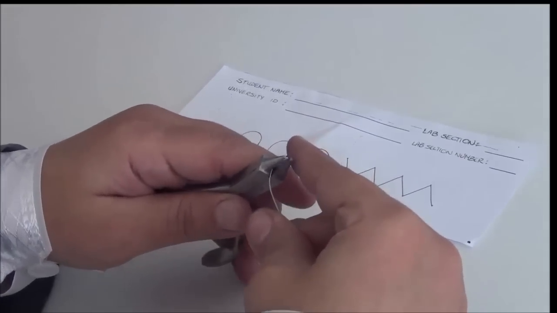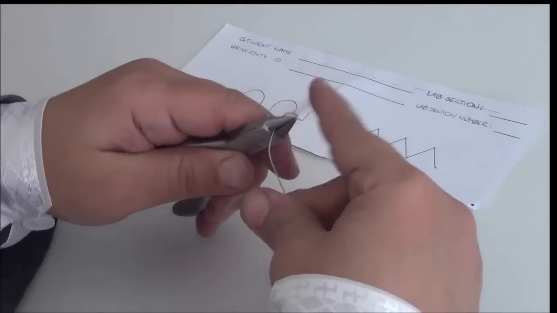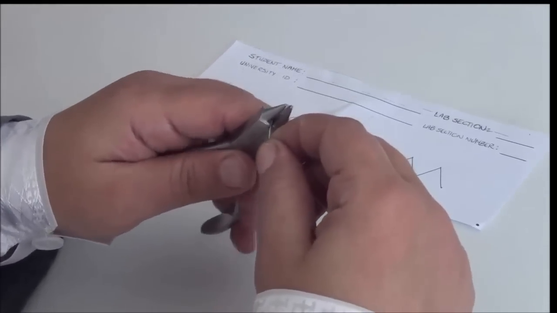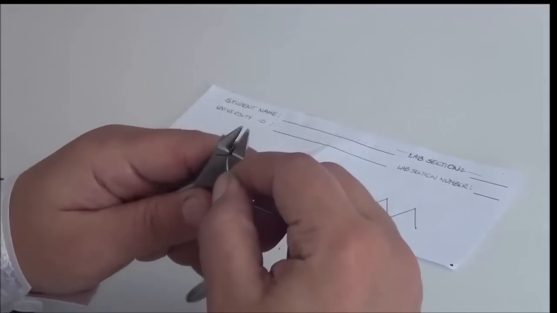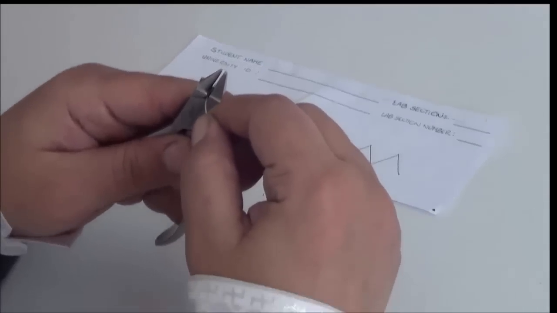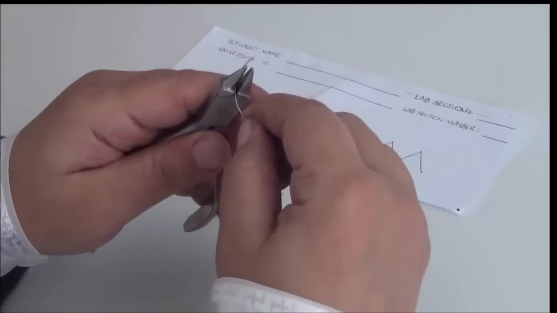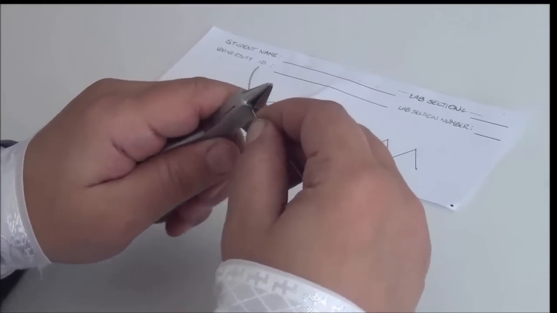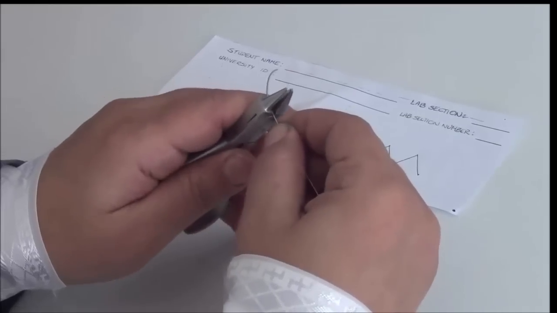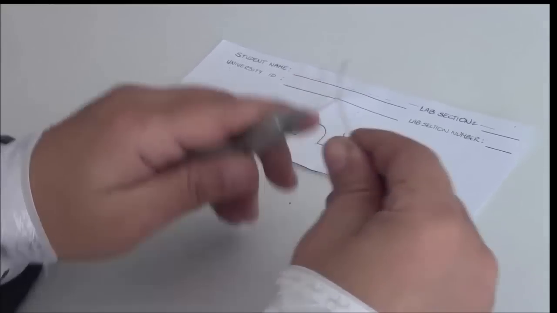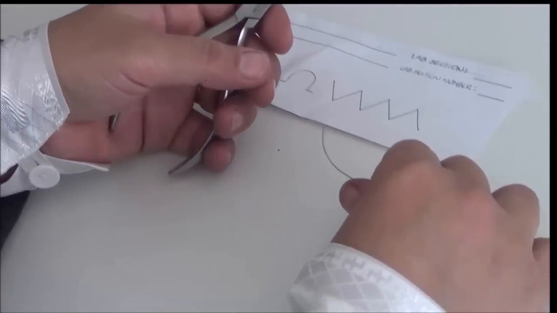So I put the curve in between the straight parts of the pliers, and there it will open up the curve that I had. So I could open up the curves. If I don't want them, I just put them perpendicular into the straight part of the pliers. So I have reduced the curve here.